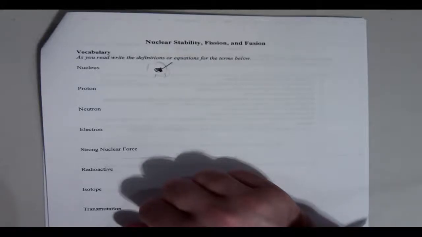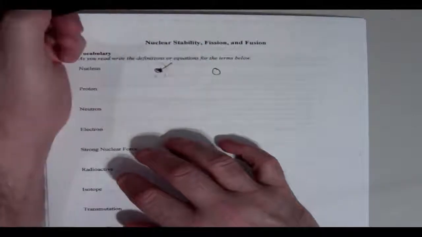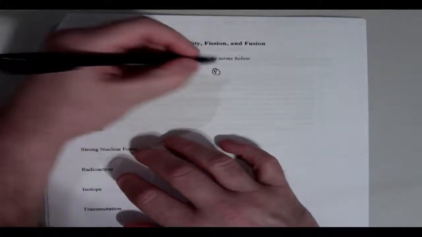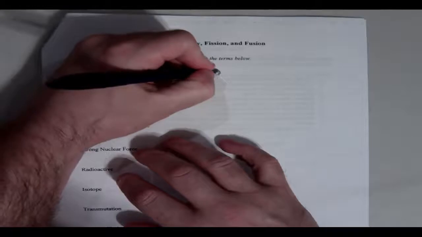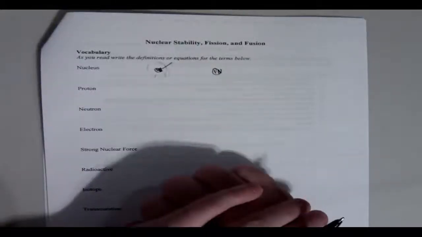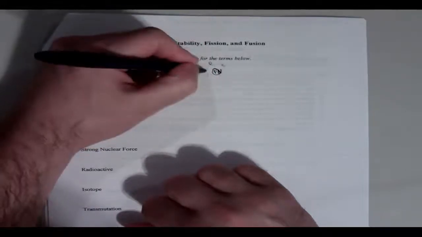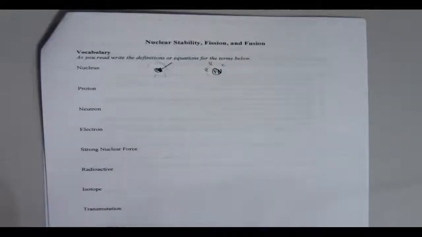Well, it contains almost the entirety of the mass. So that automatically tells us that if this is my nucleus right here, it has protons in it, and it has neutrons, because those are the things that have mass in an atom, right? Remember that orbiting an atom are the electrons. They don't really have mass, or it's negligible, we'll say.